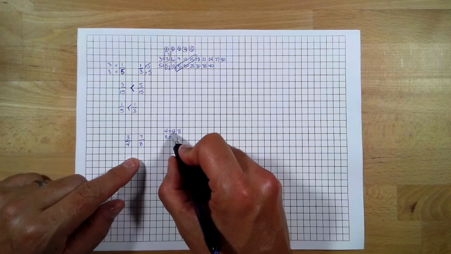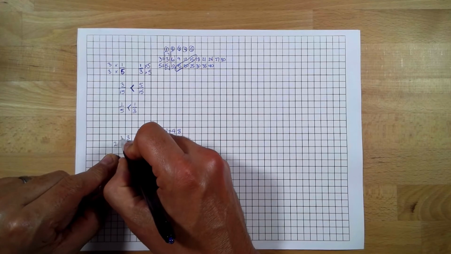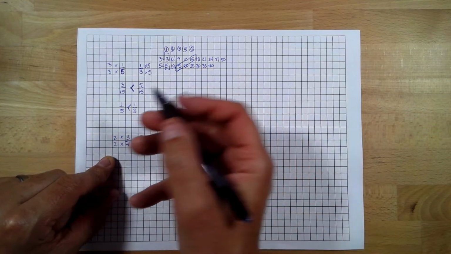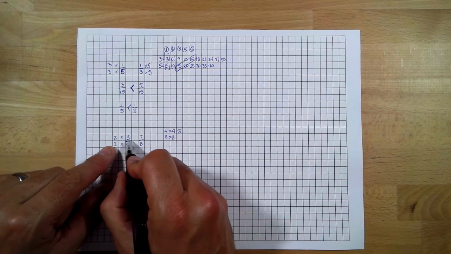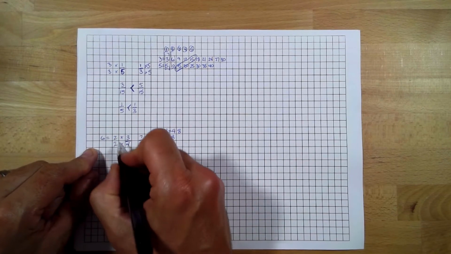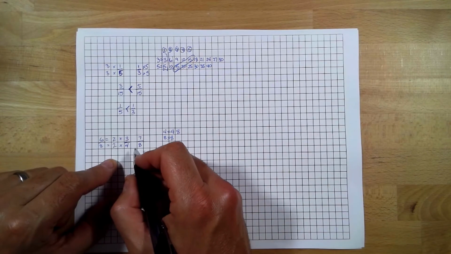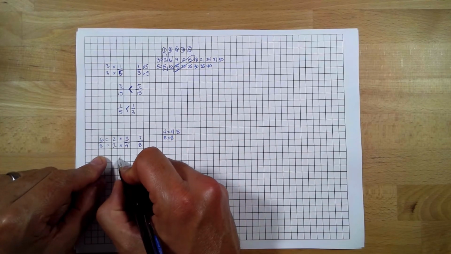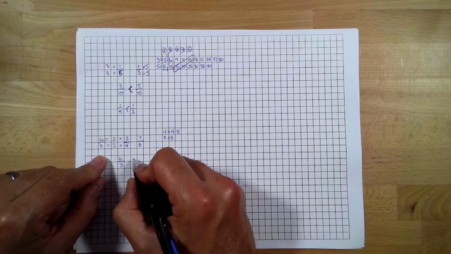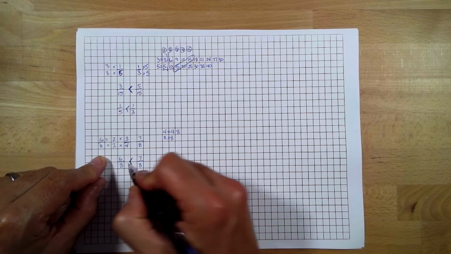Okay, so this is 4 times 2. So we're just going to multiply this by 2, this by 2. Always multiply the top and the bottom together. And 2 times 3 would be 6. 2 times 4 would be 8. Okay, so we have 6/8 and 7/8.